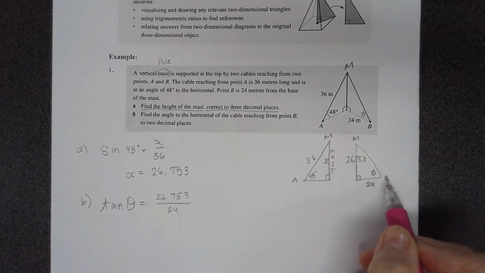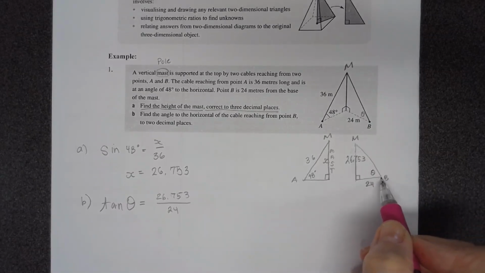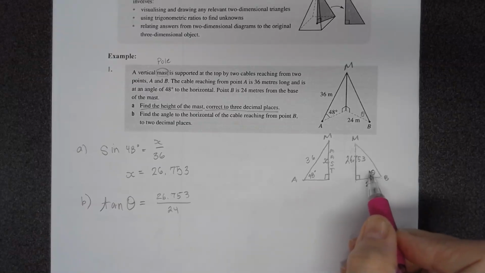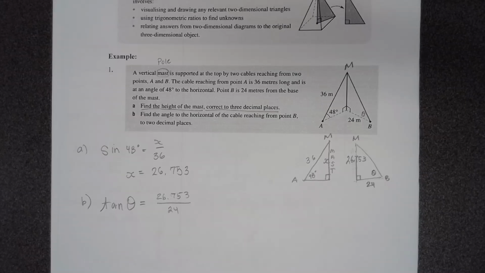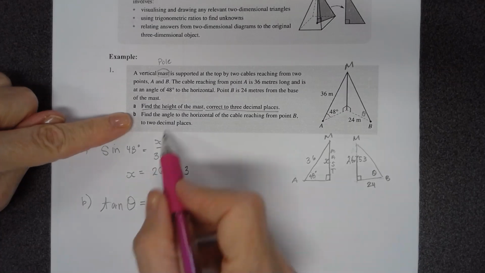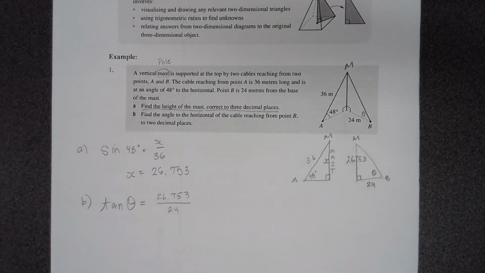Here's the angle I'm looking for that the B makes with the horizontal, and this is opposite over adjacent. So for A you found the mast, and for B you can use that answer to... Couldn't have said it better. Beautiful. Okay, that's perfect.